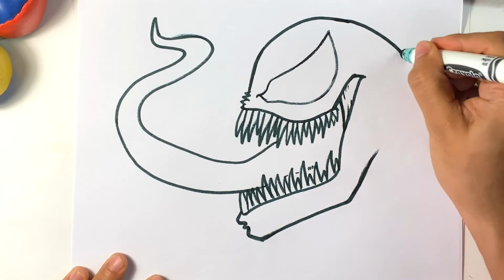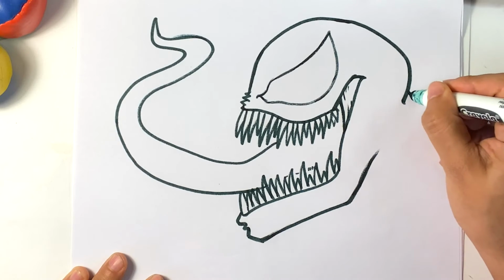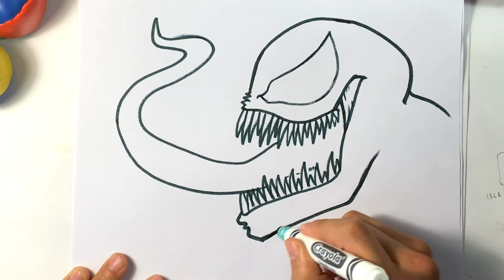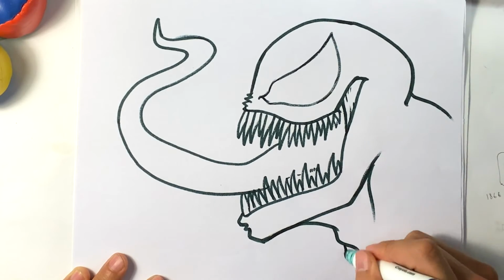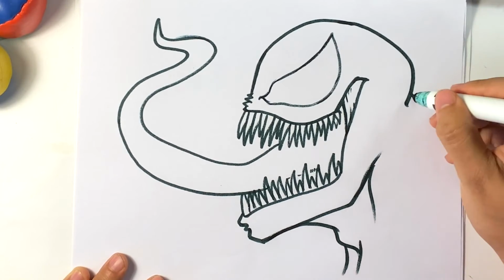And I'm going to pull back here, pull down for the back of the head, and pull a huge neck. Thing is, he has a big old neck. He's like a bodybuilder kind of shaped guy, where Carnage is not. That's another huge difference.